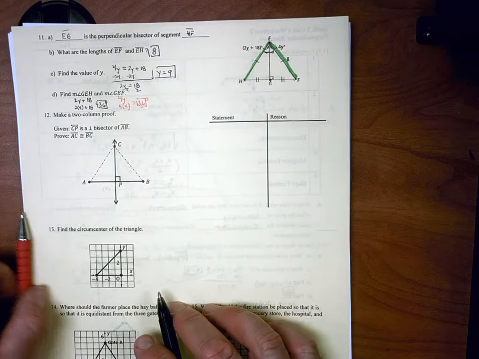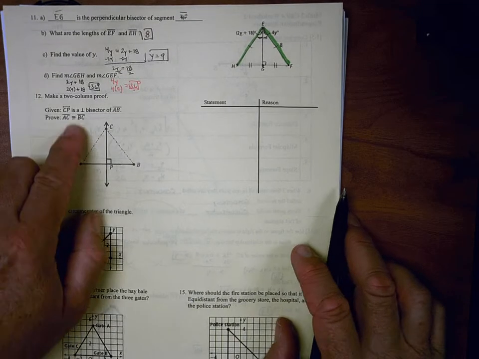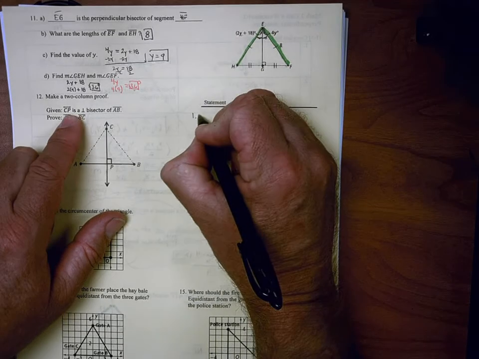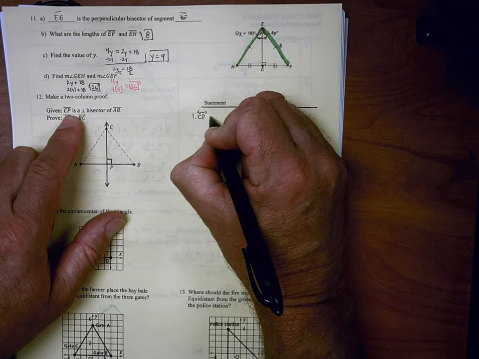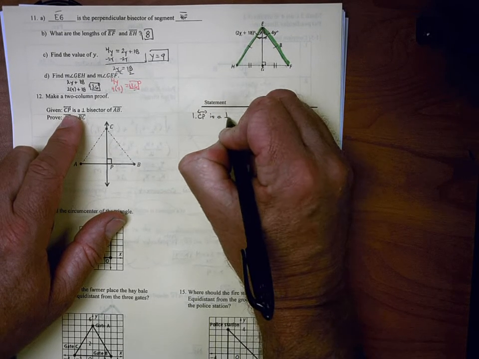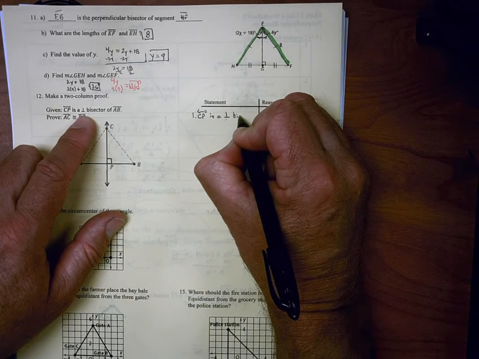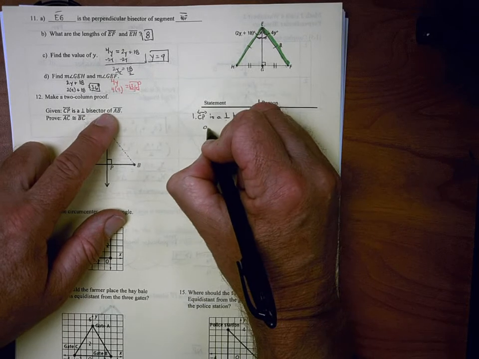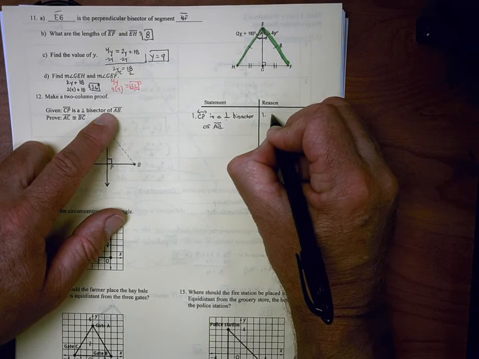So 36 degrees and 36 degrees, which is what I expected because I said the two angles were equal to each other. Number 12, make a two-column proof. Okay, so let's write the given first. Remember, the first statement that we write is always the given. So we know that line CP is perpendicular, that's the symbol for perpendicular, we went over this in class. It is a perpendicular bisector of segment AB. Okay, so my first statement is going to be given.